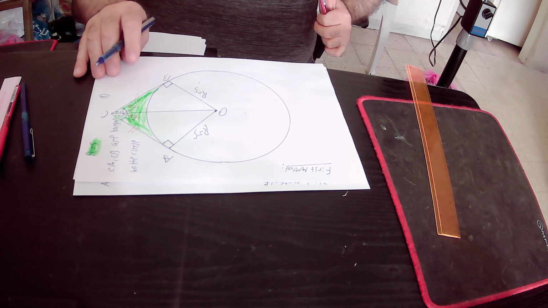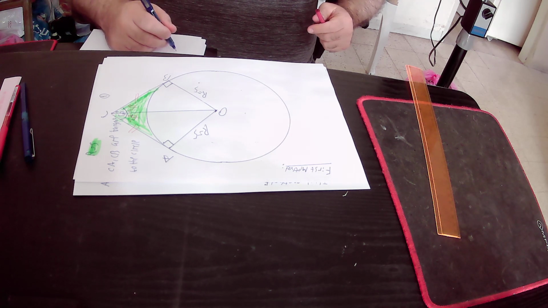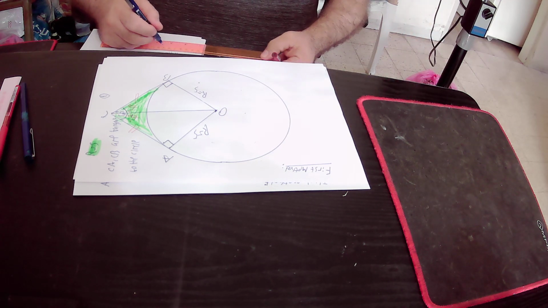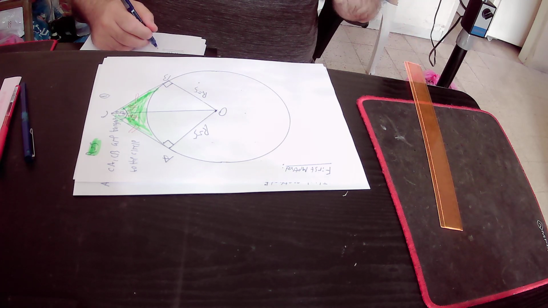First of all, we have a rule that states that the sum of the angles inside a quadrilateral equals 360 degrees.